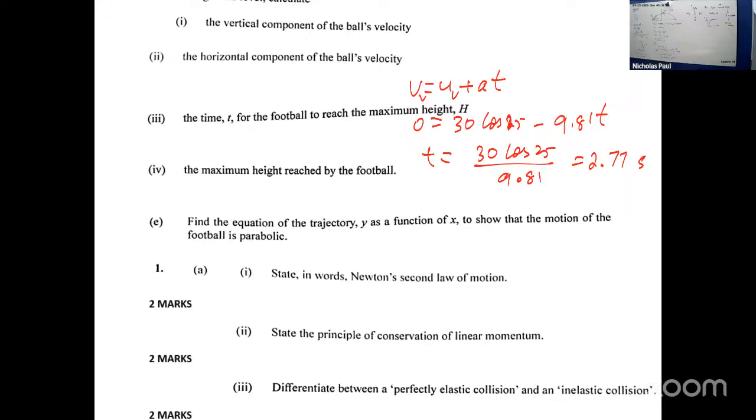And vertical is what? Oh shucks, I wrote the wrong thing. I rub it off, sorry. It's 1.29. That's my fault. I rub it off.